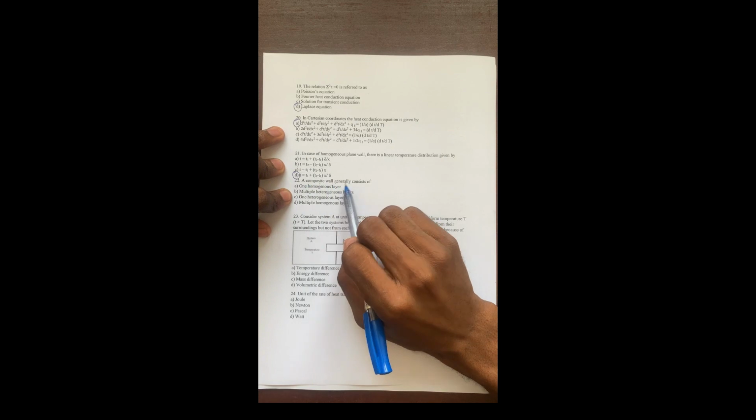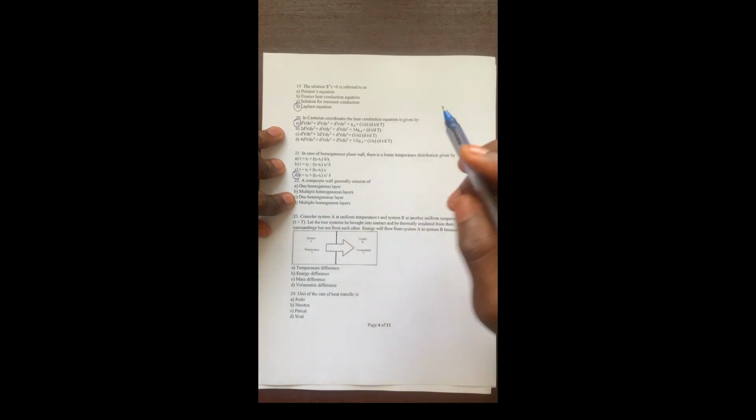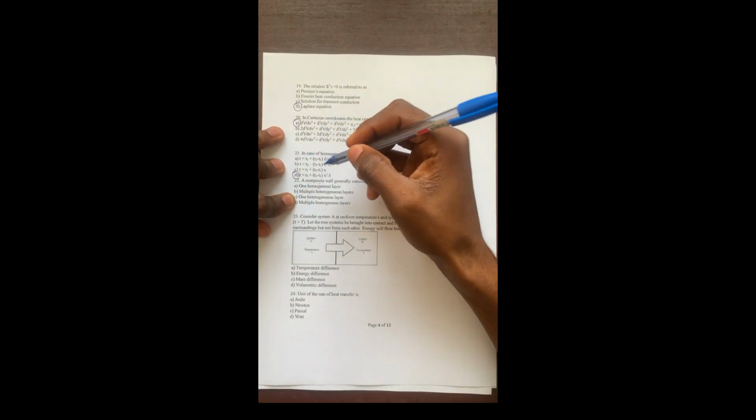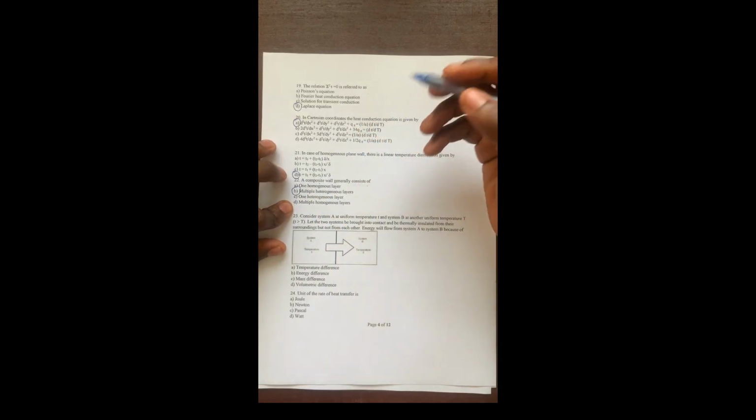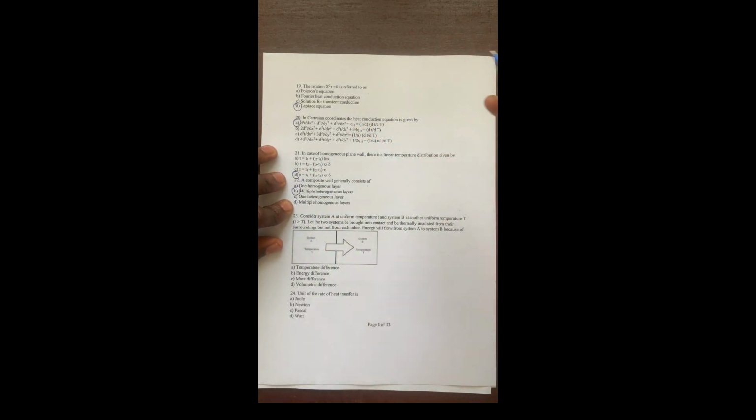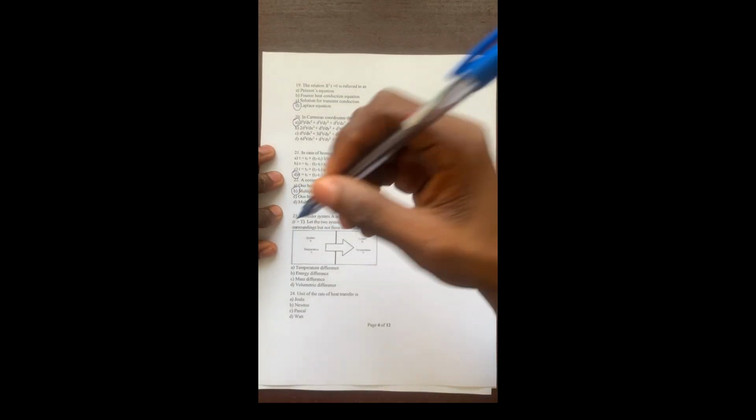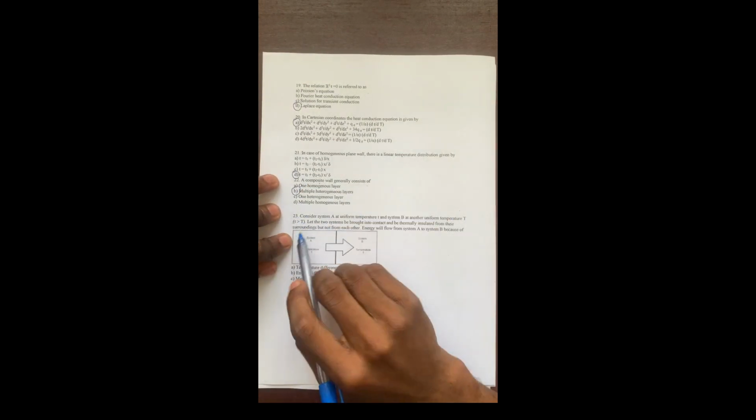A composite wall generally consists of multiple heterogeneous layers. So a composite wall might be a combination of different walls, and these walls may have different parameters such as density. Number 23.